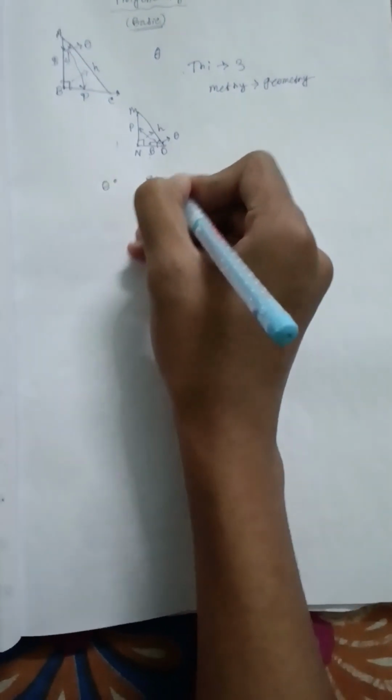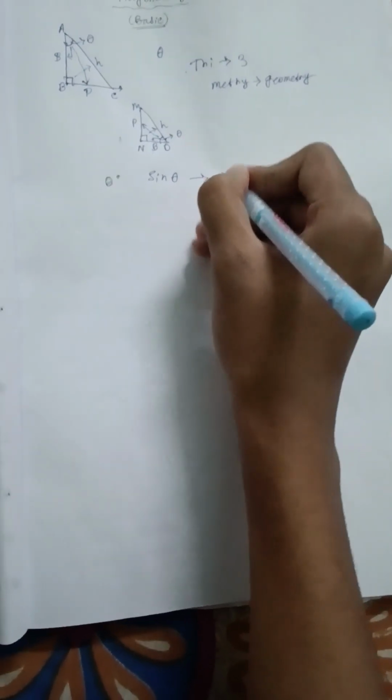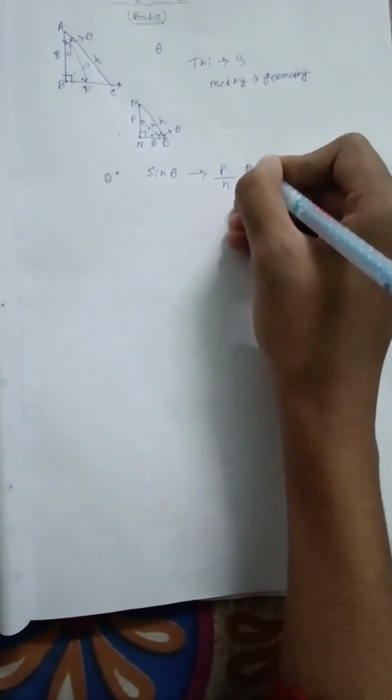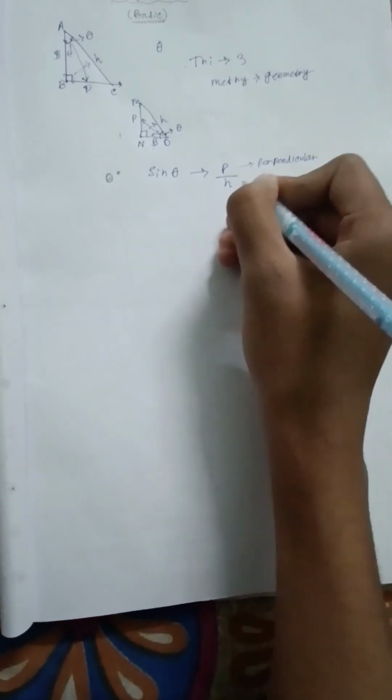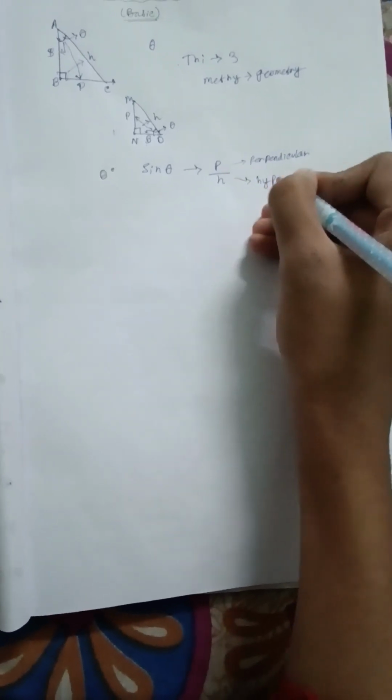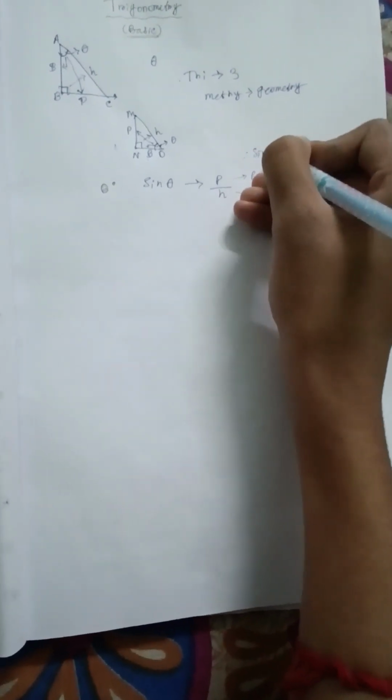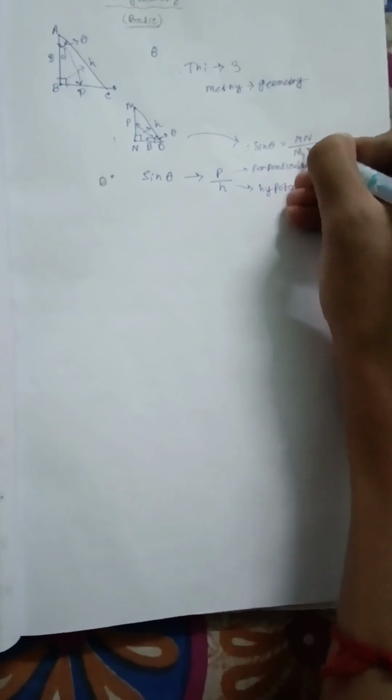Now as we have learned all this, let's introduce ourselves to the world of trigonometry. First, let's say sine theta. I think you have heard this before, but the meaning of this is P by H, P for perpendicular and H for hypotenuse. Therefore, sine theta of this triangle will be MN by MO.